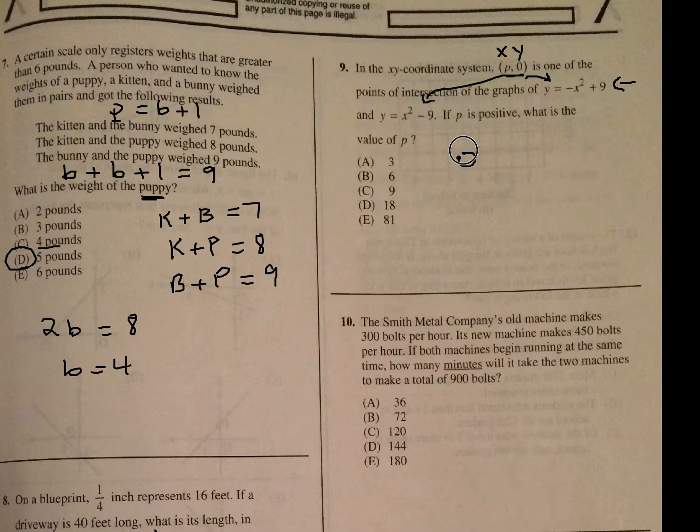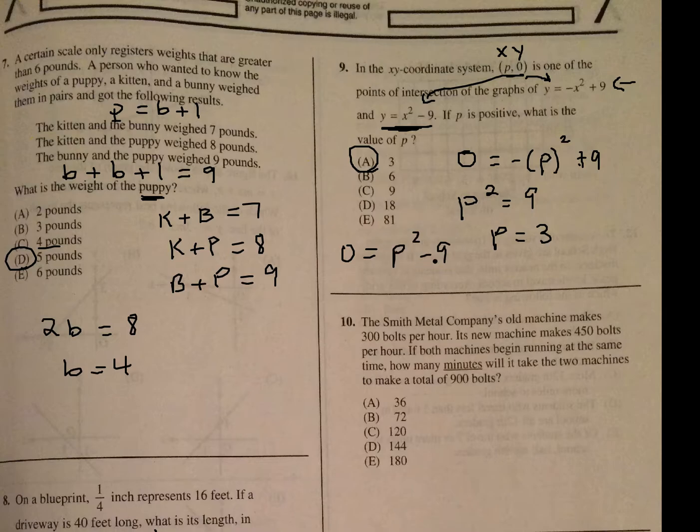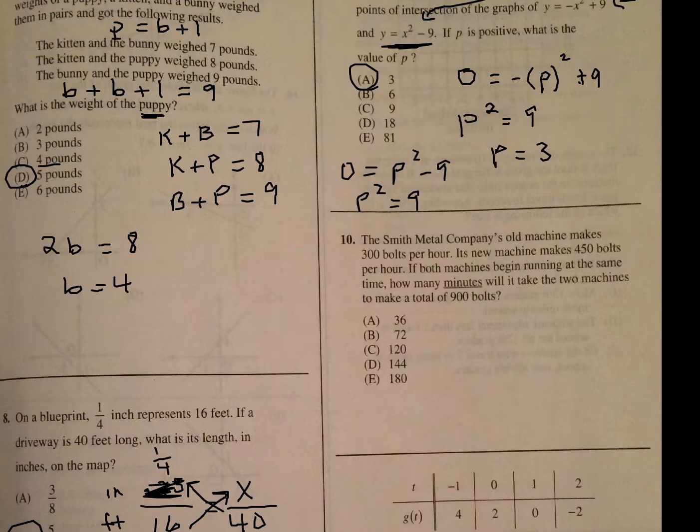So y is 0, negative x squared, so that would be p, actually, yeah, equals plus 9. And then I'm going to solve it. We're going to get over here, p squared equals 9, so p equals 3. It would actually be plus or minus 3, but we don't have that, so we're just going to say p equals 3. It would have worked maybe easier if you put it in here. You would say 0 equals p squared minus 9, and you'd say p squared equals 9, and you get the same answer. Okay. Substituting, you just have to know that points stand for x and y, and they go in the equation where the x and y are.